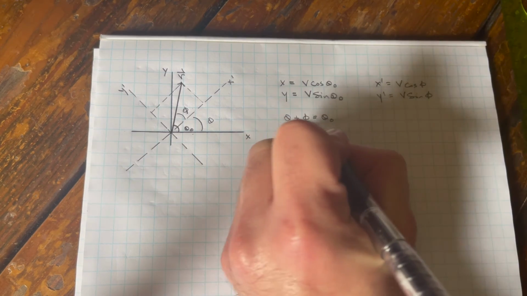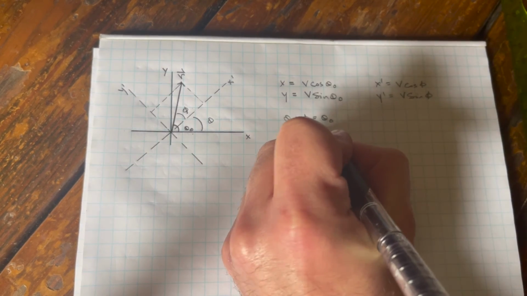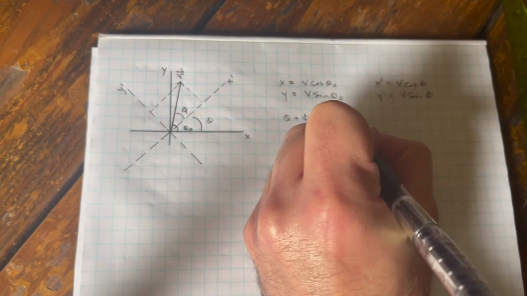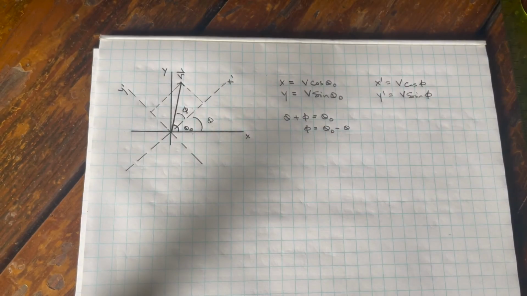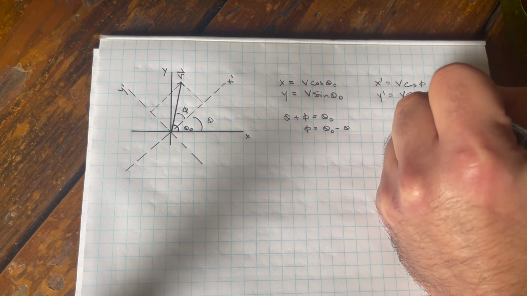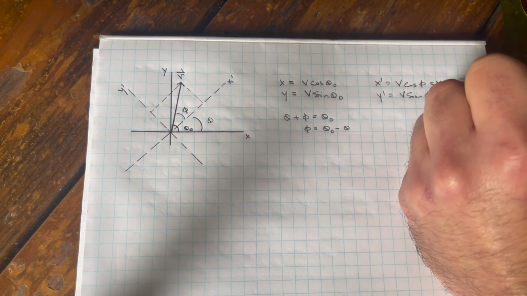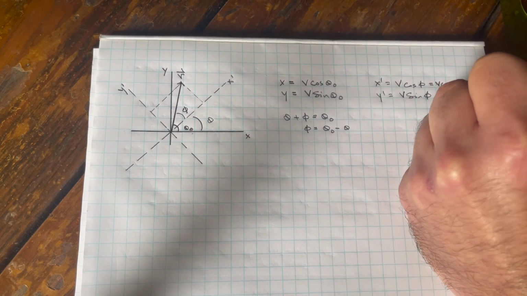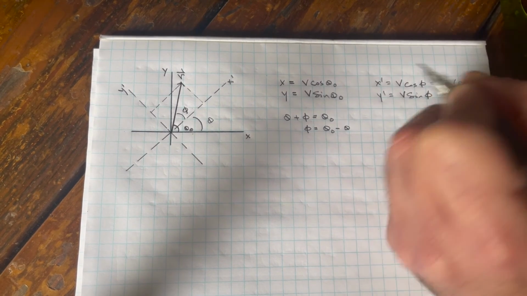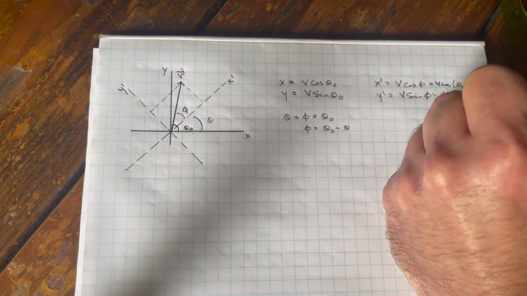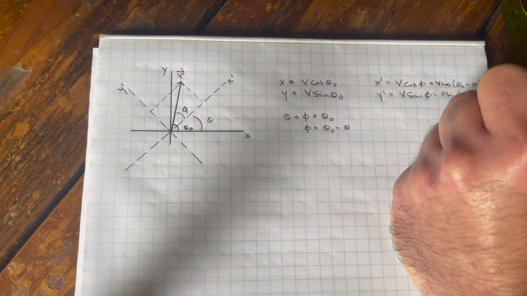So solving for phi, we have that phi is equal to theta naught minus theta, our angle of rotation. Plugging that in here, we have v times the cosine of theta naught minus theta, and v times the sine of theta naught minus theta.